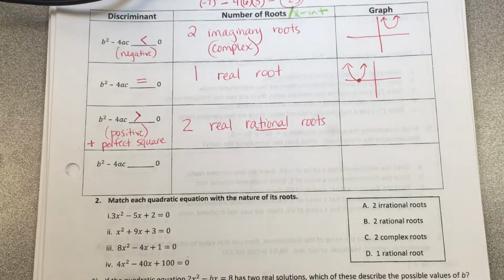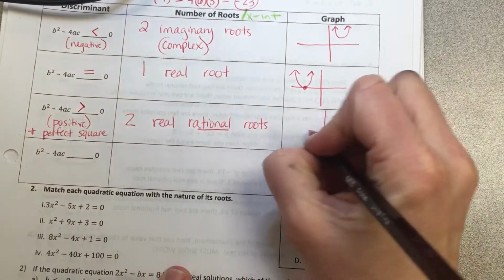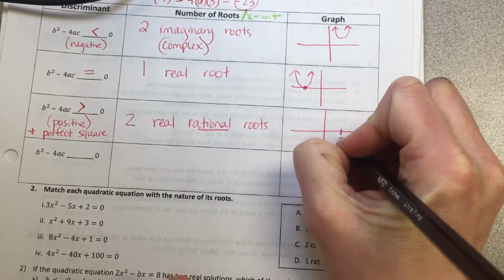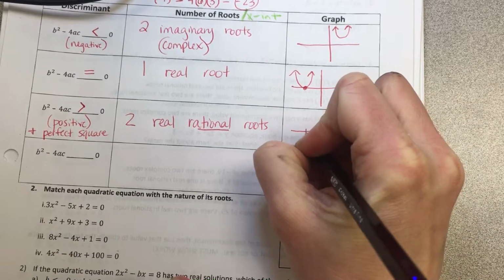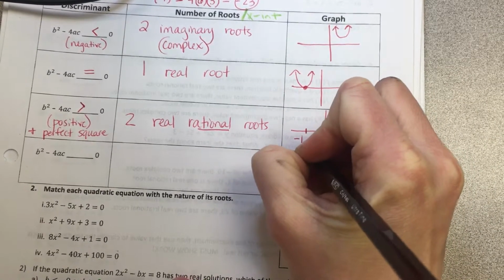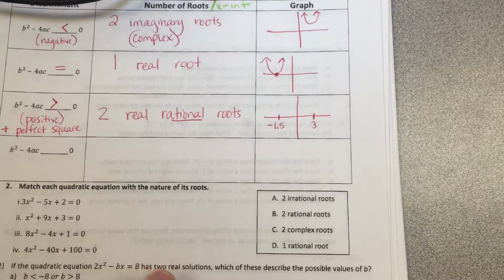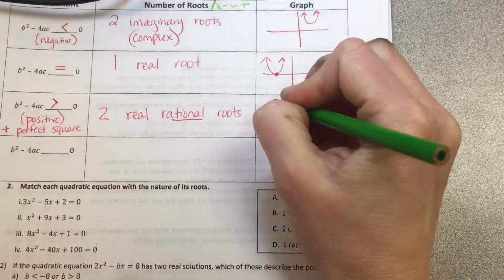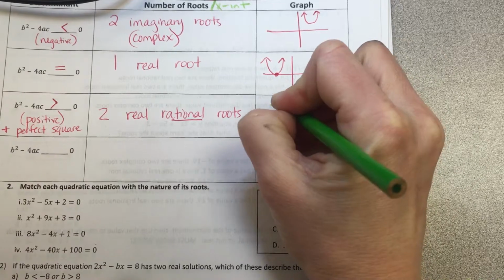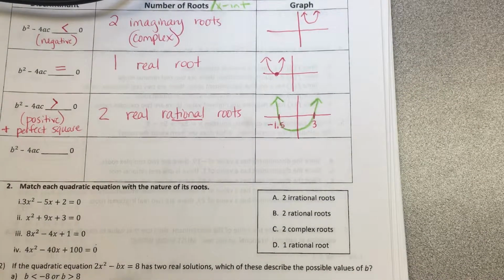Okay, all right. So, for example, let's say it crosses at 3 and negative 1.5. Are both of those rational numbers? Yes. Okay, both of those are rational numbers. So it crosses at 2 places and it gives you rational numbers. And I'm just making up numbers right there. Okay.